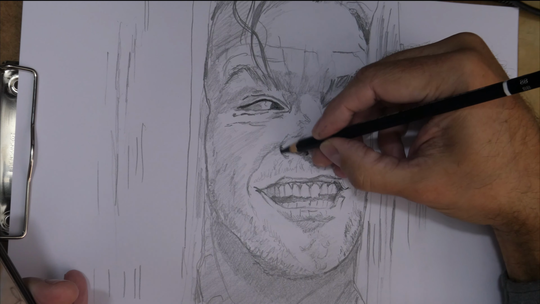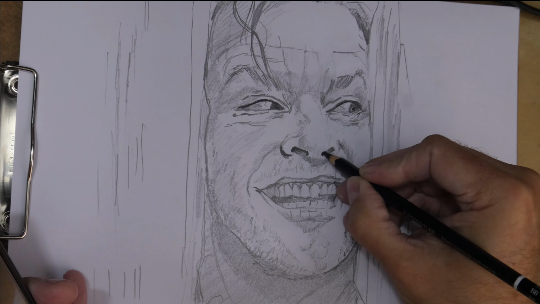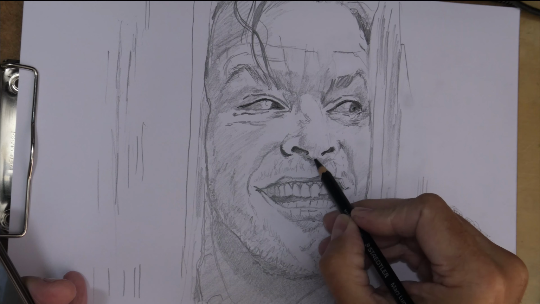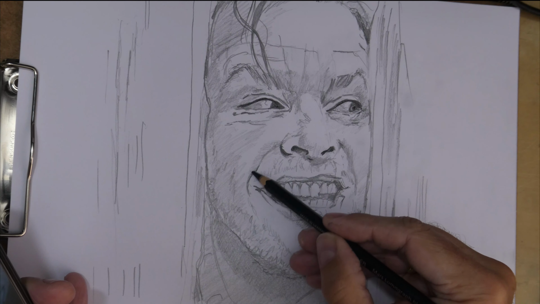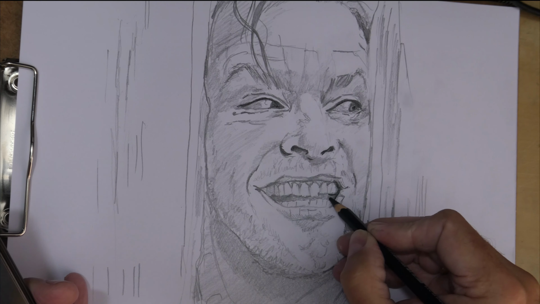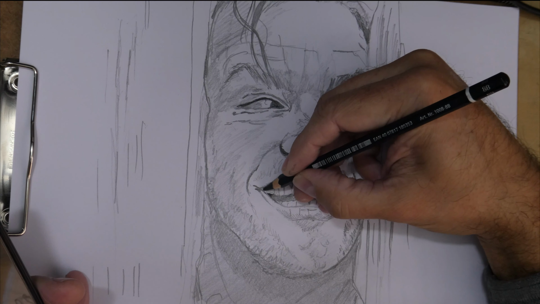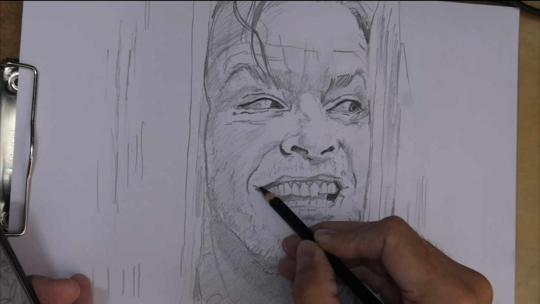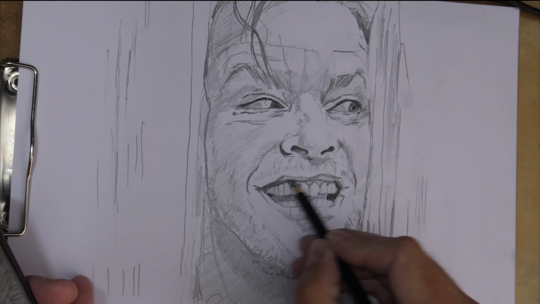When you draw this part of the drawing, begin with the darkest places on your drawing, like nostrils, pupils, and the holes of the mouth.